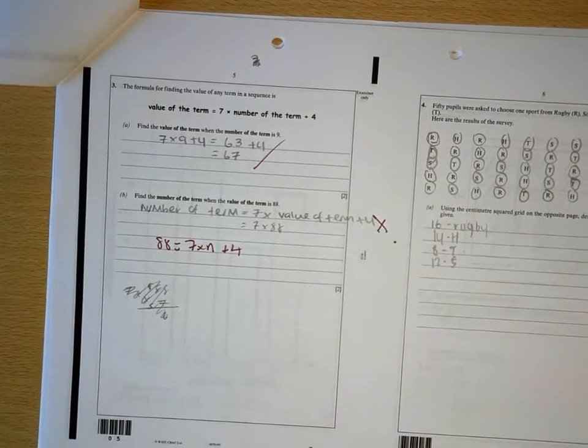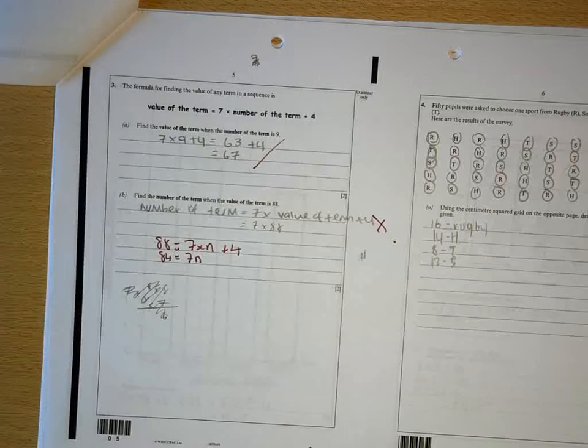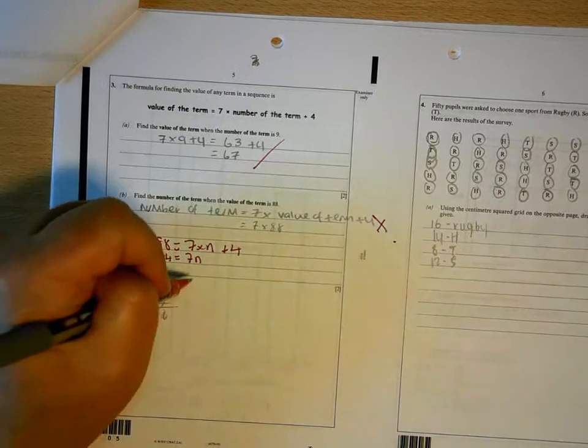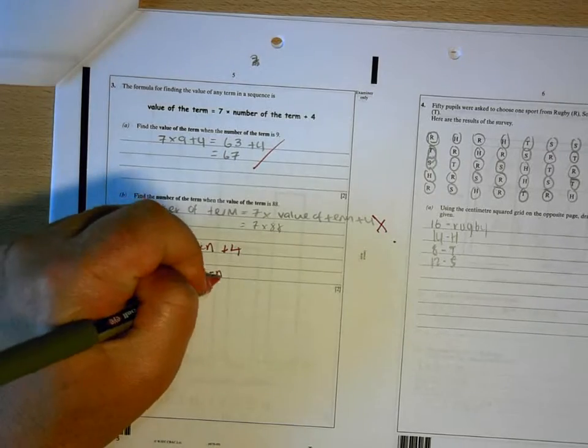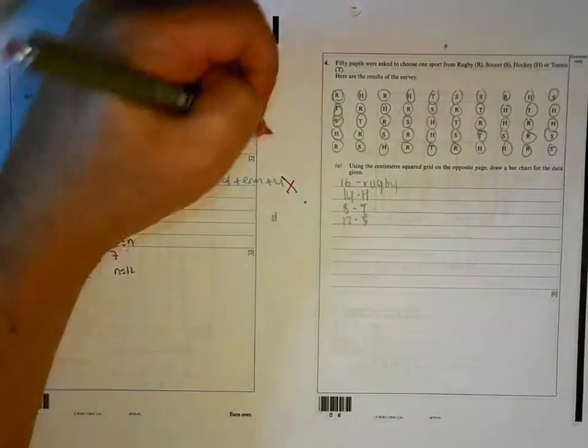So it's an equation. You'd solve the equation, you'd take 4 off each side, which would leave you that, and then to get the n on its own, you would divide both sides by 7. So n would be 12. We will be practicing questions like that.